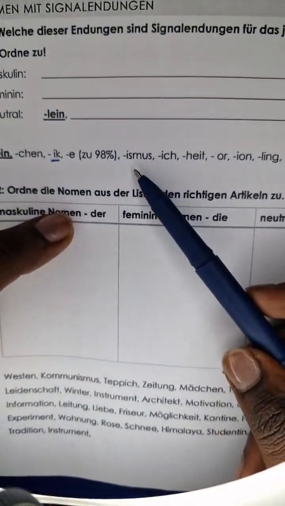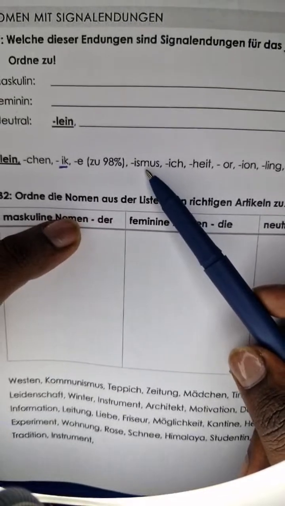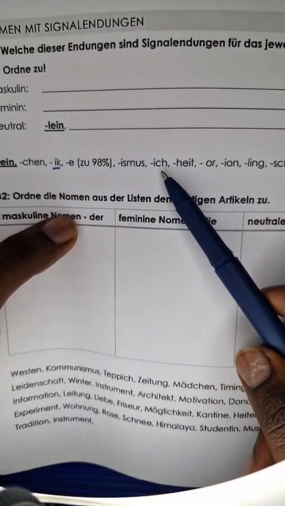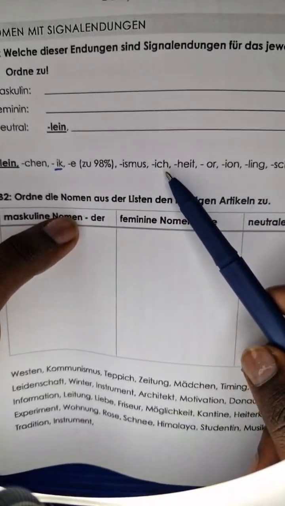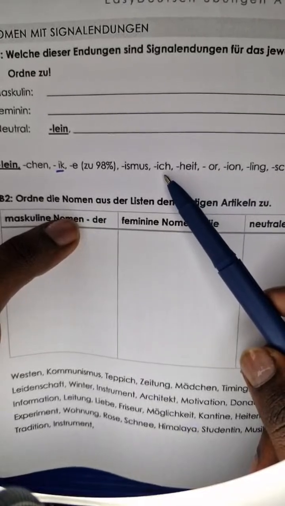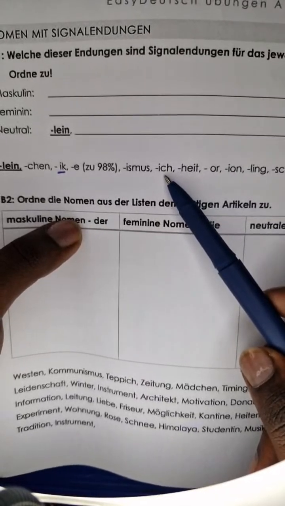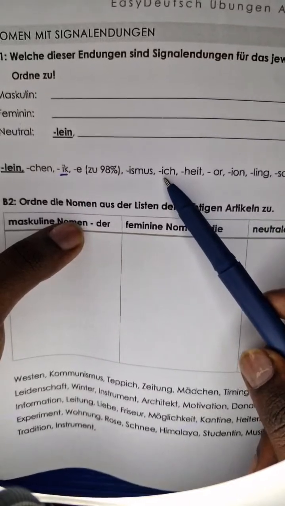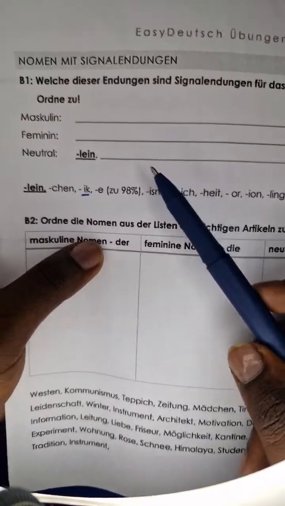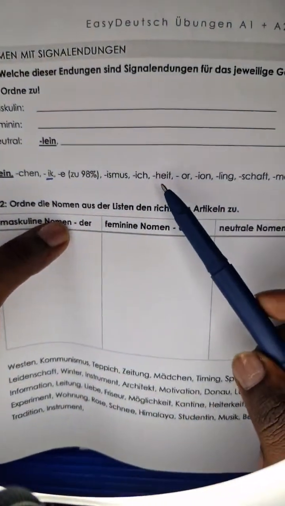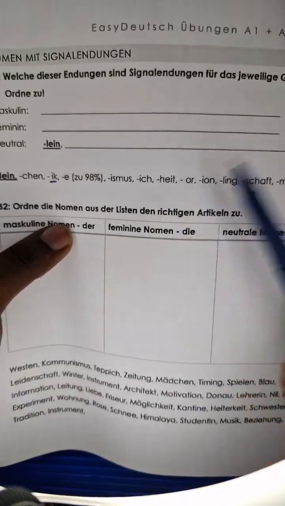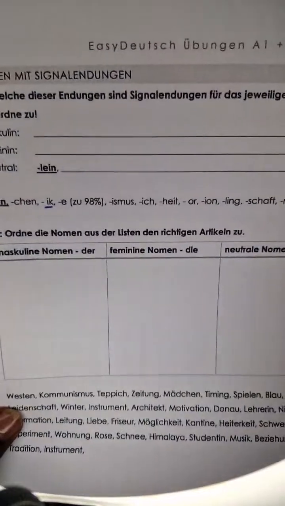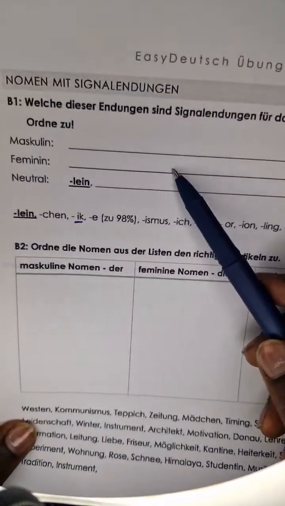And then ismus, this is normally, is it masculine? I'm not quite sure, right? And then ich, nouns ending in ich are masculine. Der Teppich is a good example. Nouns ending in ich are also masculine. And then nouns ending in heit. Nouns ending in heit, these ones are feminine. Heit, these ones are under feminine, okay?